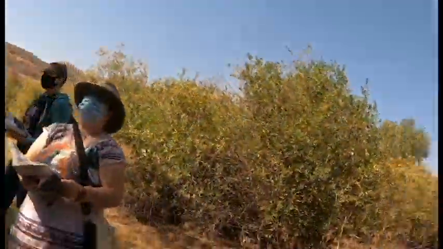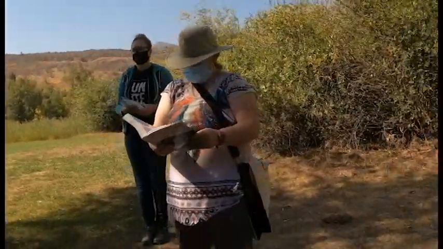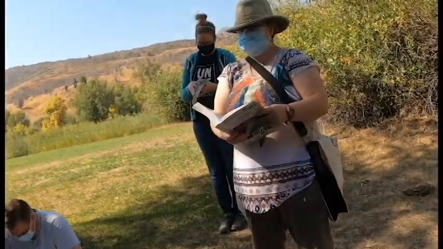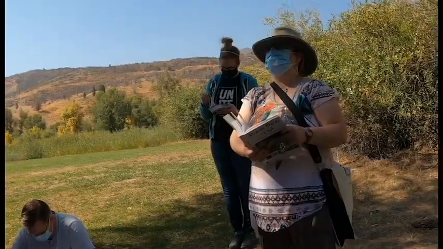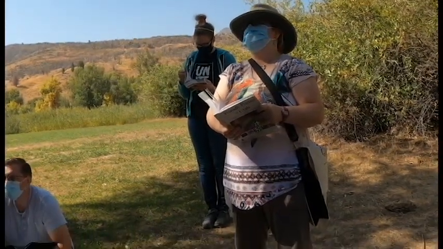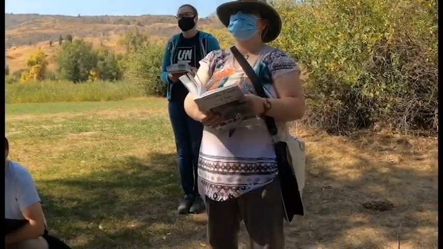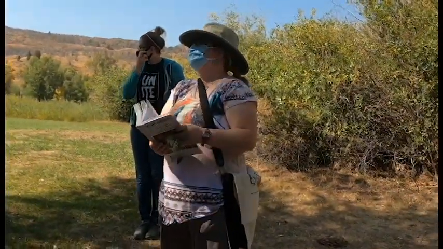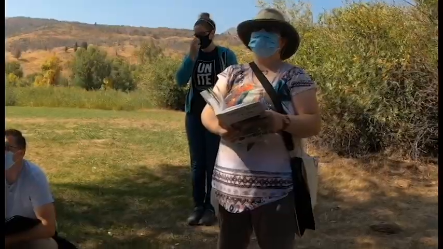Okay, so what do we have here? Tamarisk. Tamarisk is the common name. The scientific name is Tamarix chinensis, which might suggest what? It's from China. It is an invasive species. And if the parks here were doing their job, they would uproot it and kill it.